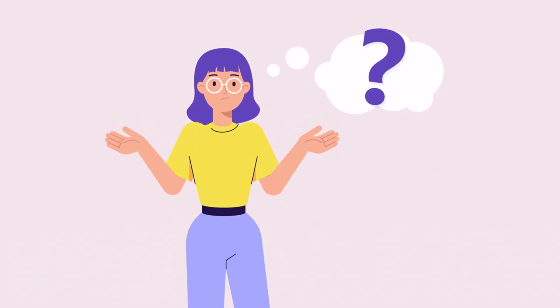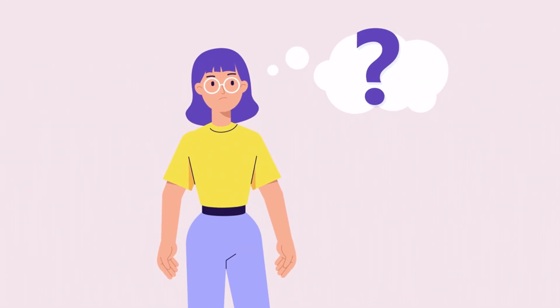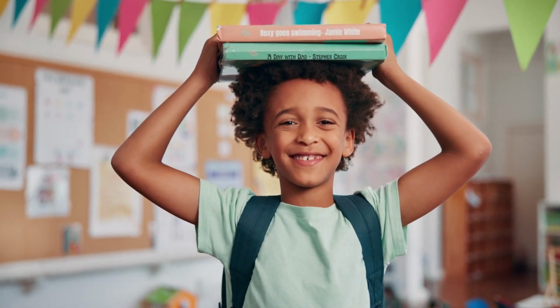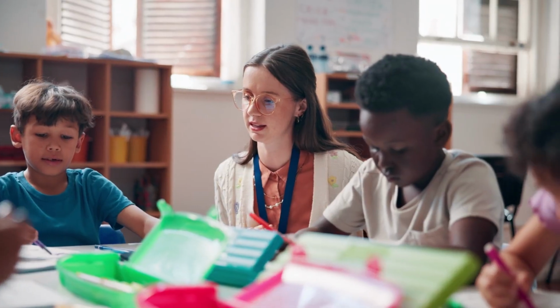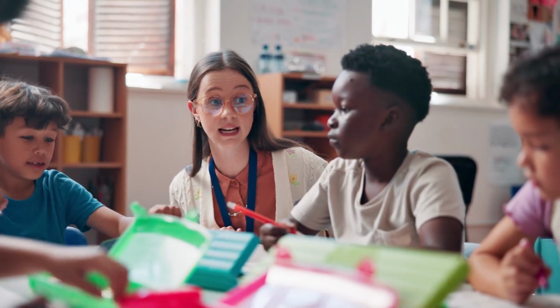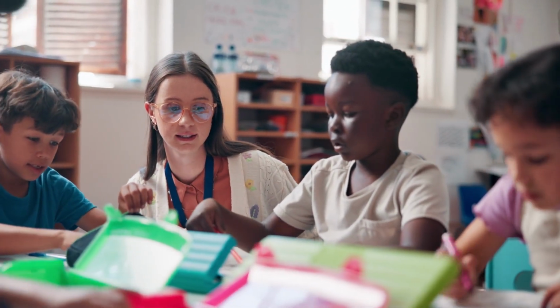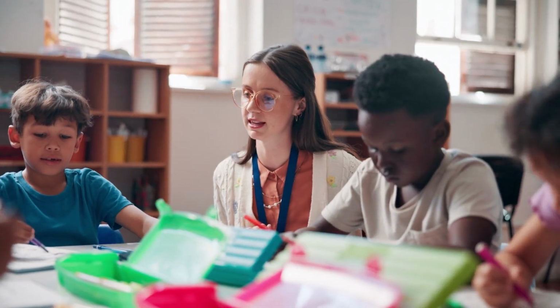I want to leave you with this question. How many students have we tried to help without fully understanding what they needed? Because every struggling reader deserves more than a label. They deserve instruction informed by evidence. And every assessment brings us one step closer to understanding how to help.